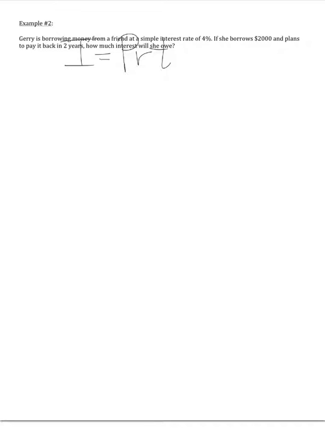So the question was, how much interest will she owe? So we're going to be looking for I. They tell us that she borrowed $2,000, so that's the principal amount, the initial amount that she borrowed from her friend. The friend is charging her 4% per year, so that's going to be our rate. But remember, the rate has to be expressed as a decimal, so we're going to say 0.04.